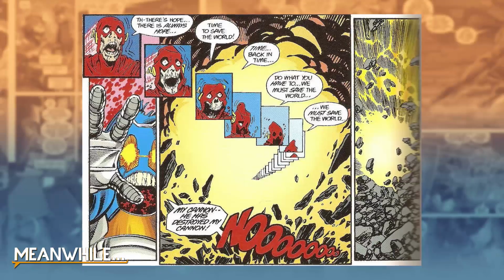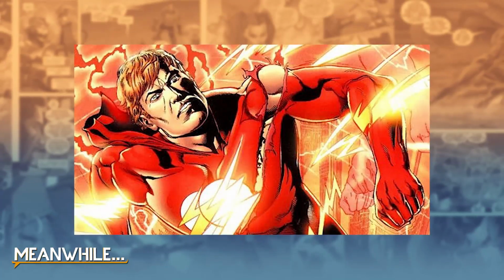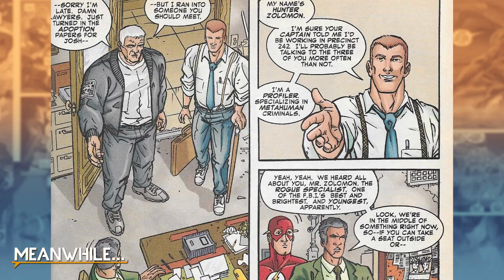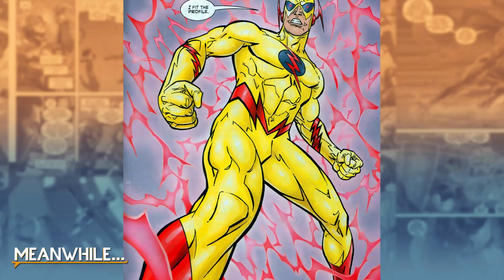When Barry Allen disappears in the Crisis on Infinite Earths, Wally West takes over for him as the Flash. And Wally's best friend, Hunter Zolomon, a police profiler for the Keystone City Police Department, ends up as Zoom, the new Reverse Flash. Not Professor Zoom? No, he did not go to 6 years of graduate school, so he is not Professor.